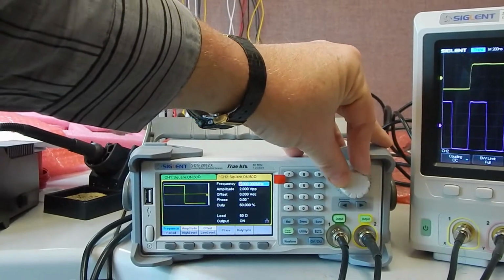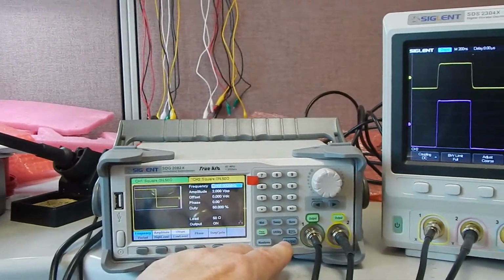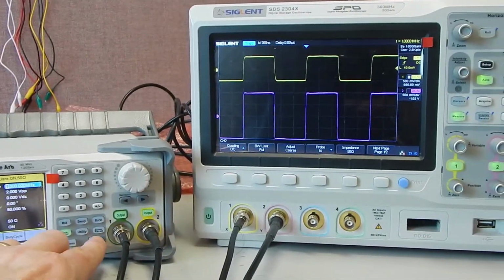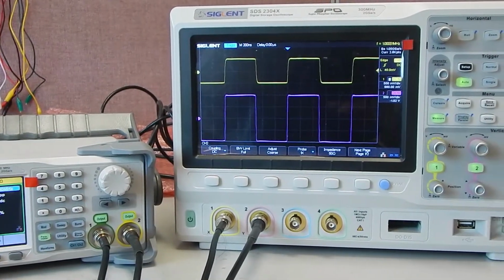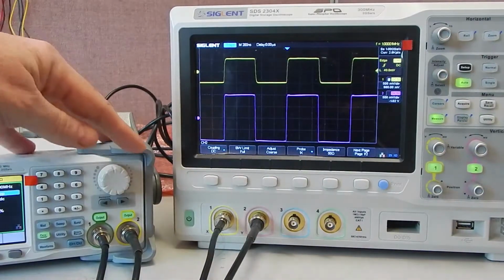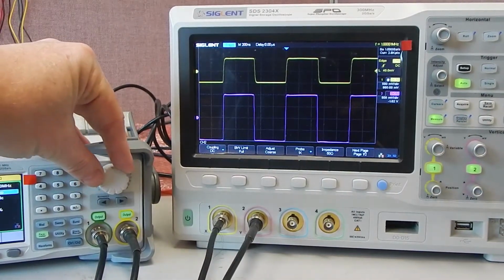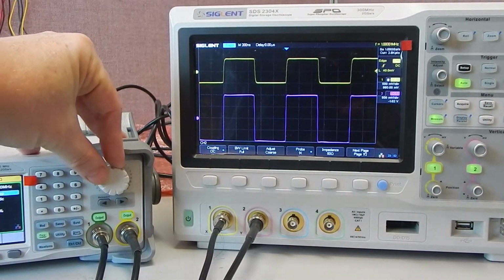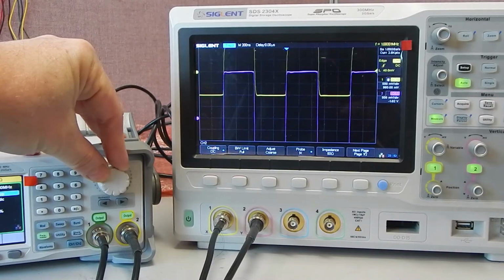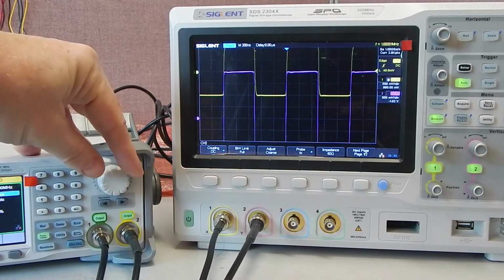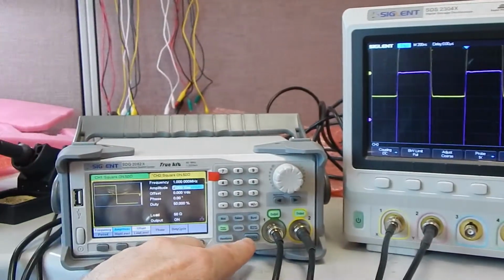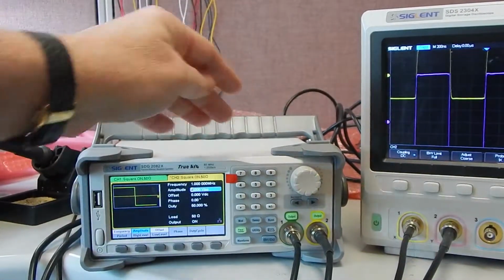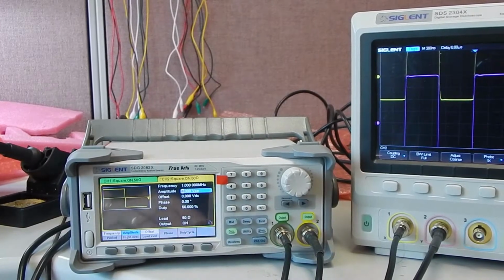Our frequency is still up there. And sure enough, here on the screen, if we go to channel 1 and make that 2 volts peak to peak, then channel 2 goes off the screen because that is now 4 volts peak to peak, excuse me.